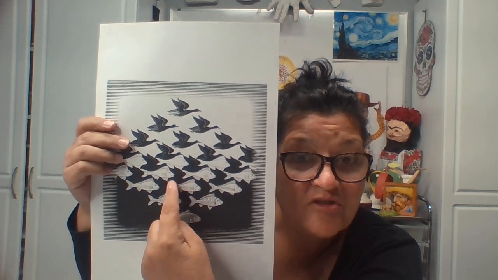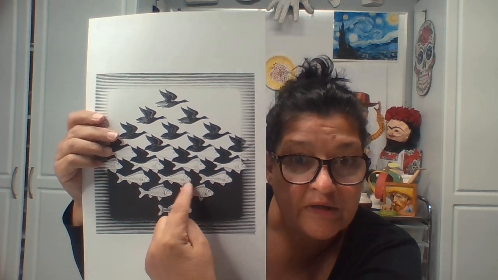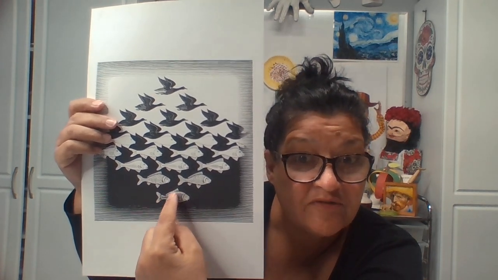But as you go down, he reverses it, and he gets rid of the details in the bird and creates the details and textures within the fish. So now the fish has become the positive space and the bird has become the negative space, but it's still the same pattern. They're tiles that he used over and over.